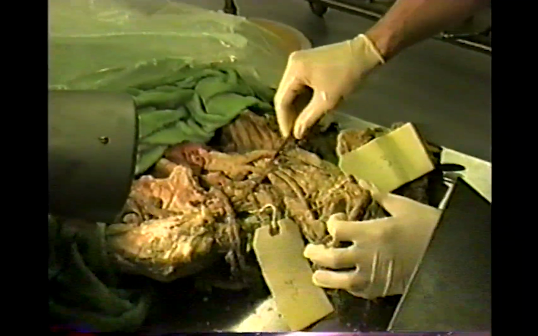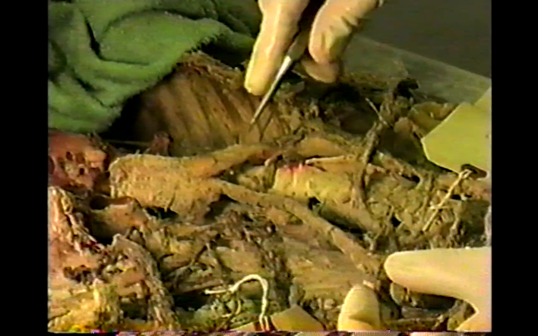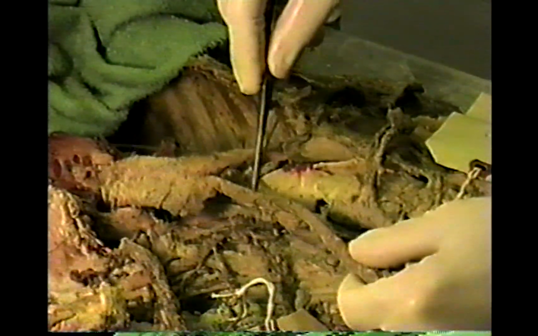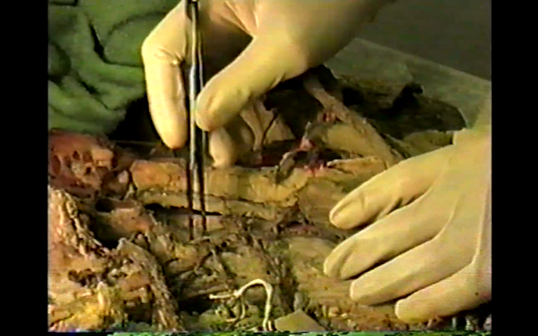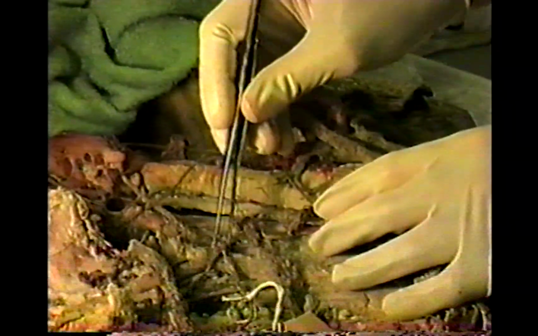This would be the throat. These are the strap muscles. This here would be the common carotid artery and the trachea here. So down here you would have the thyrocervical trunk.